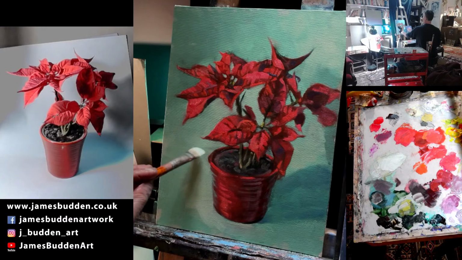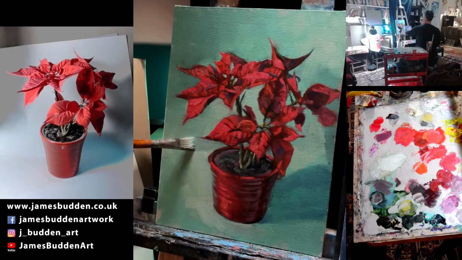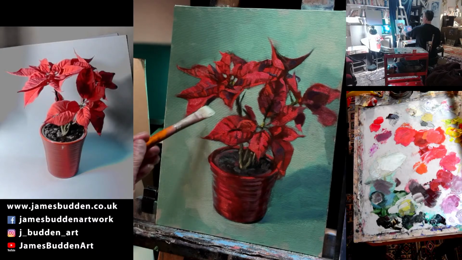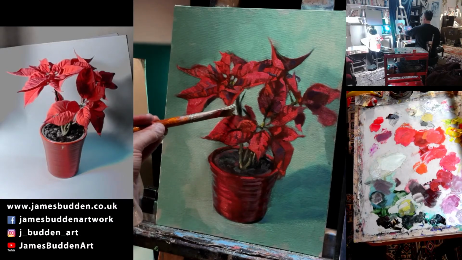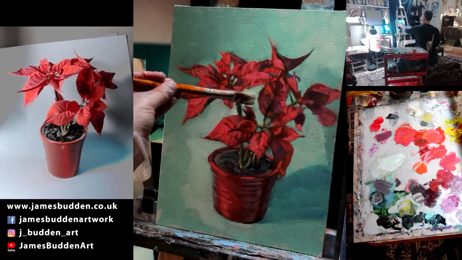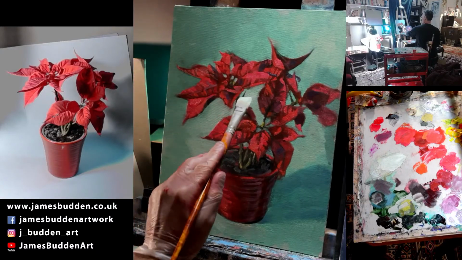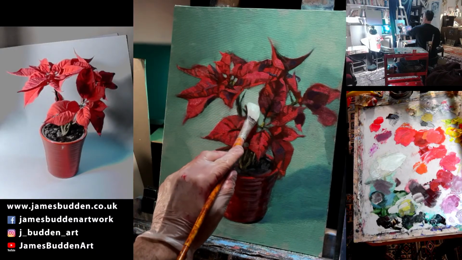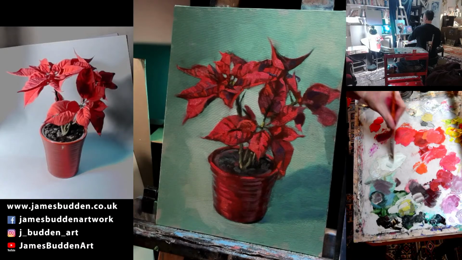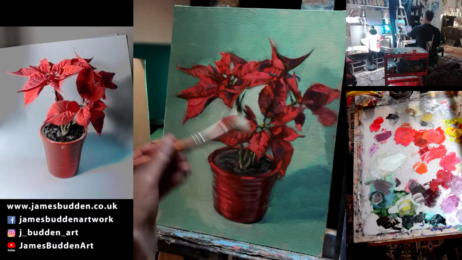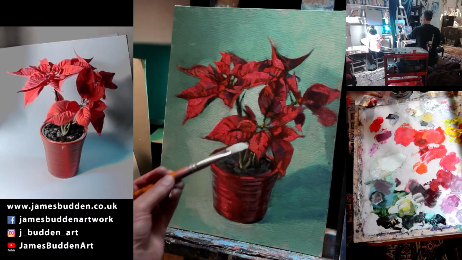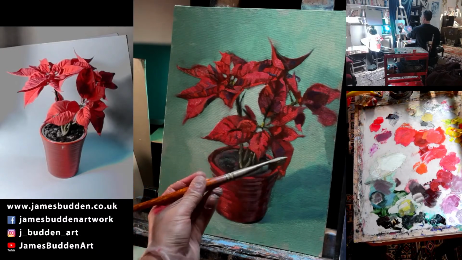Fair bit actually. I can really go back in and really define some of these edges again now. Really make them pop out where they need to.